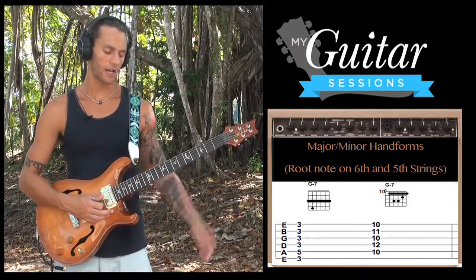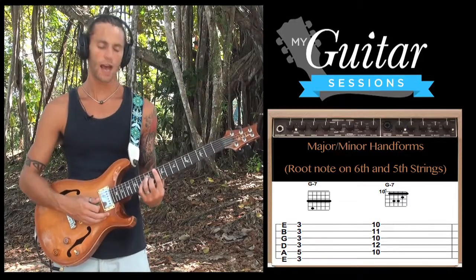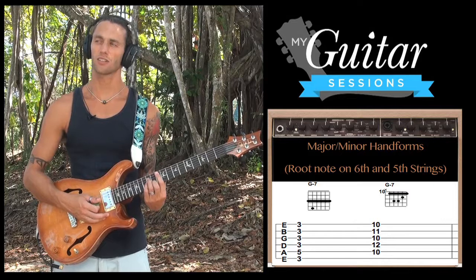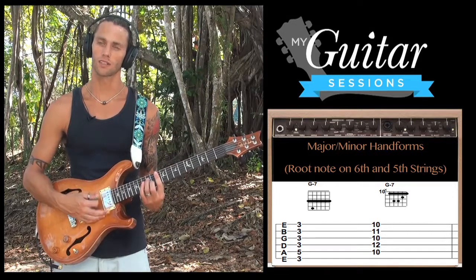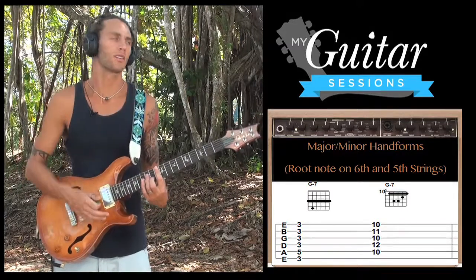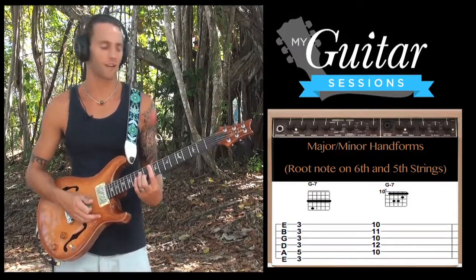Now here's a similar trick. If you take that pinky away again from the minor shape, now you have a minor 7 chord, which is definitely not as dark sounding. It's still minor, but it's got a major triad in it actually, so it has a brighter vibe or brighter sound to it.